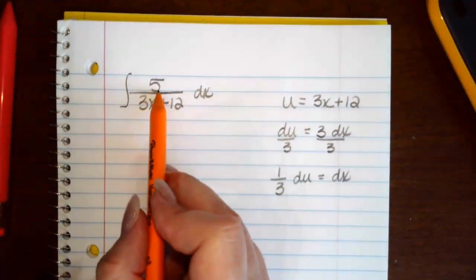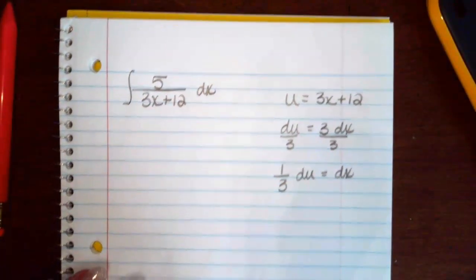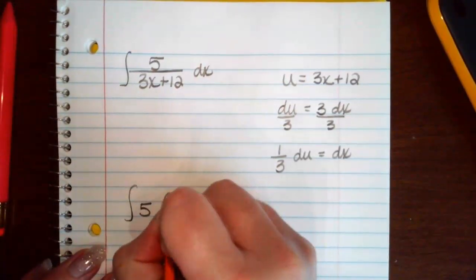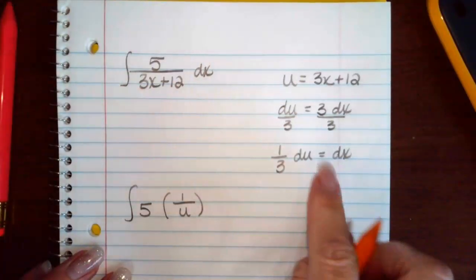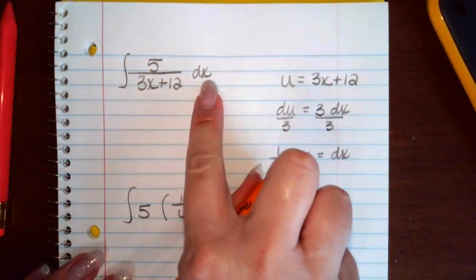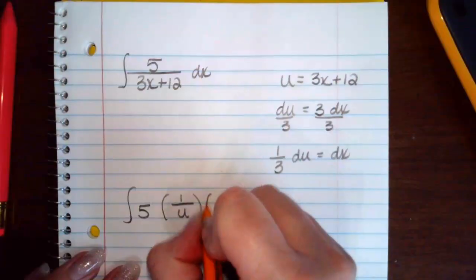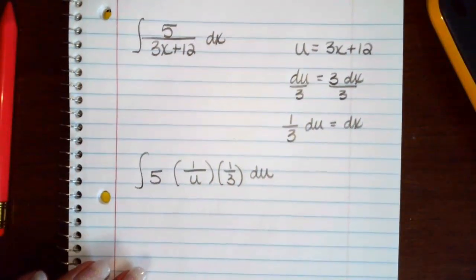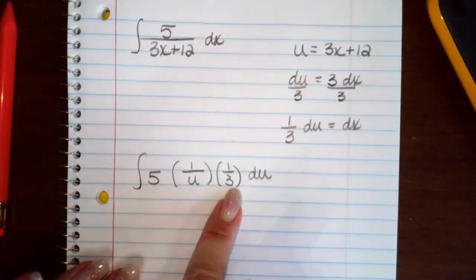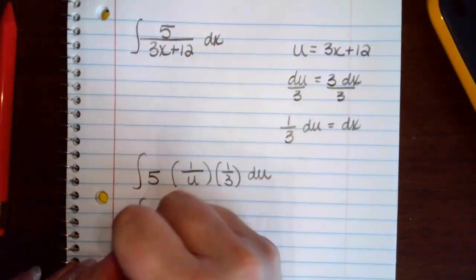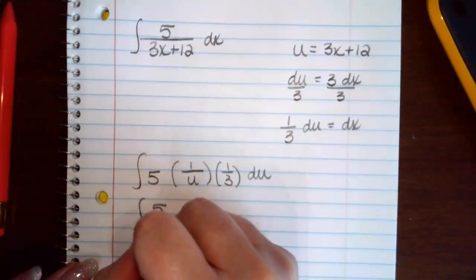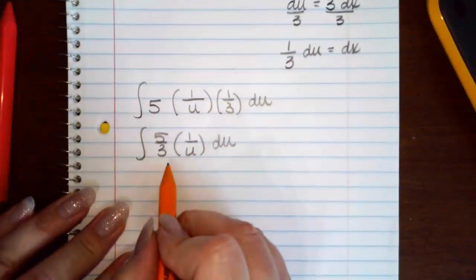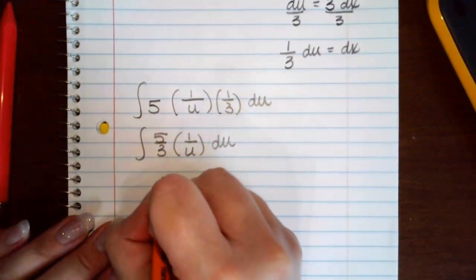Okay, this 5 is in my way, so I'm going to pull it out front as a constant multiple. So I've got 5 times 1 over u, and then my dx turned into a 1/3 du. What is 5 times a third? 5 times a third is 5/3. 1 over u du. So 5/3 is going to come along for the ride.